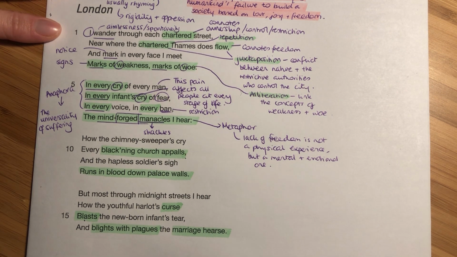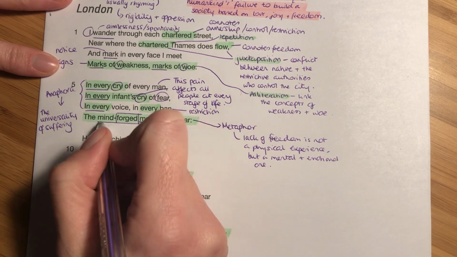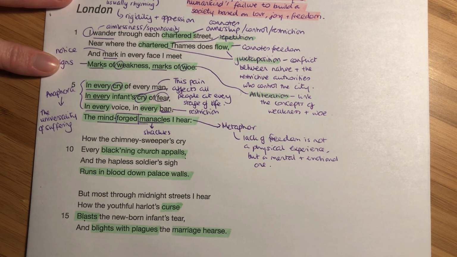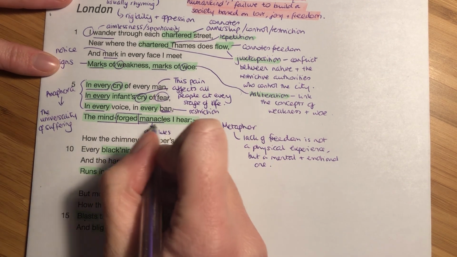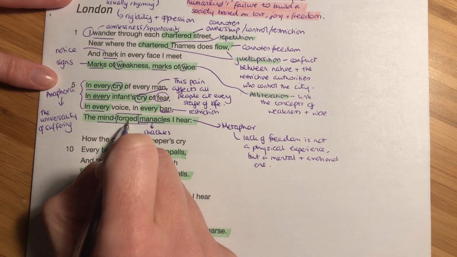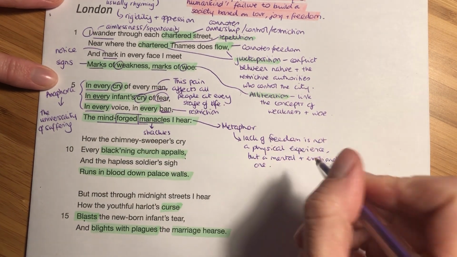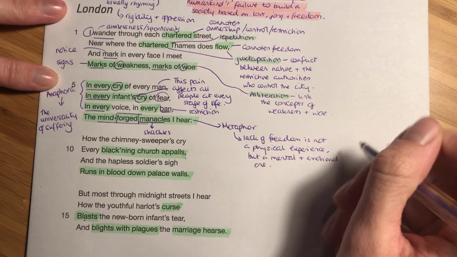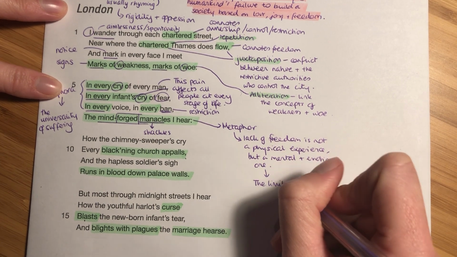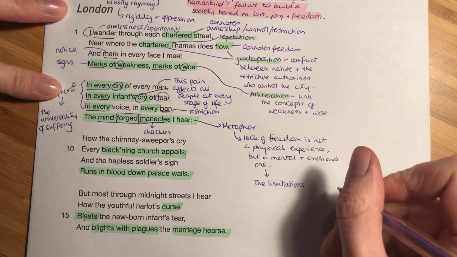But these manacles are forged in the mind, and this is where I think Blake's message comes through most powerfully. He sees people as being primarily imprisoned by constraints of their own making. They do not believe that they are free, and therefore they are not. These manacles are manacles that they have put on themselves, and they begin and they are grown and they are forged in the mind. So, his metaphor suggests that the lack of freedom isn't a physical experience but a mental and emotional one, and that the limitations people put on themselves are of their own creation.